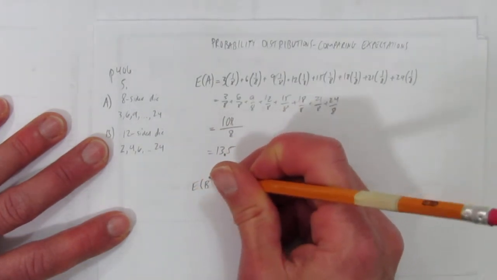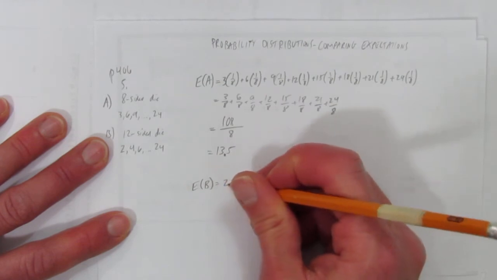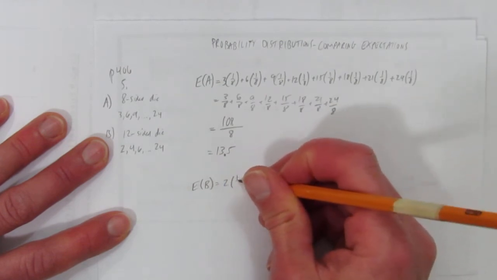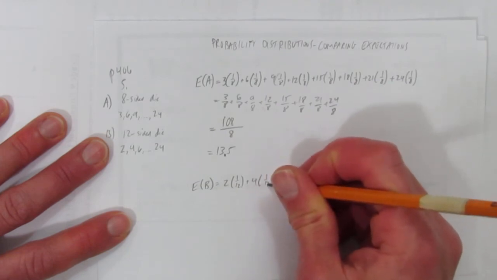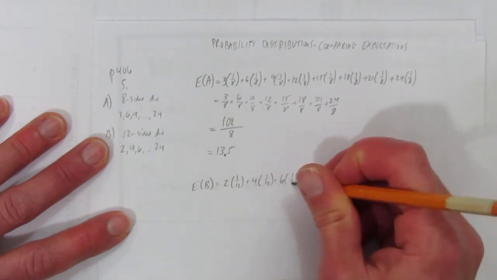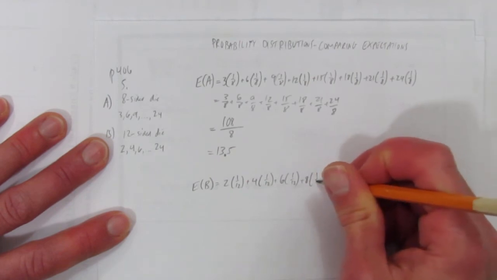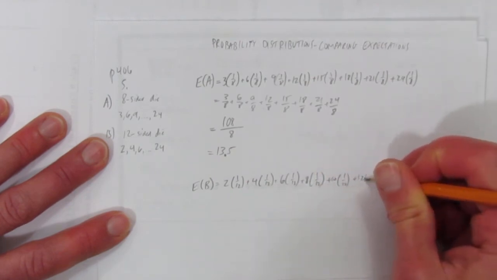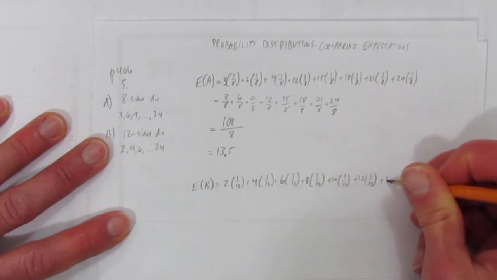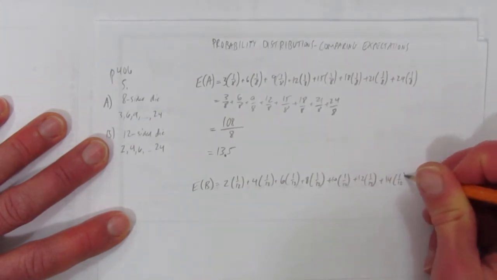What's the expected value for the 12-sided die? Well, it's got a 2 with a 1 in 12 chance, plus a 4 with a 1 in 12 chance, plus a 6 with a 1 in 12 chance. And we're going to write down all the numbers going up by 2. There's a lot of them. But each of them has a 1 in 12 chance of occurring.